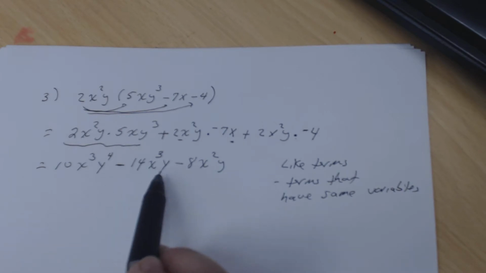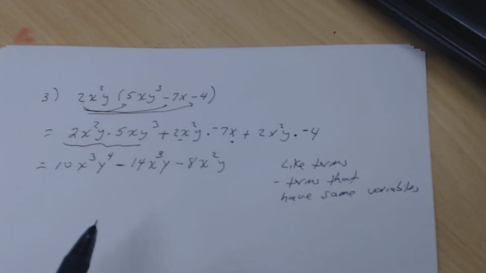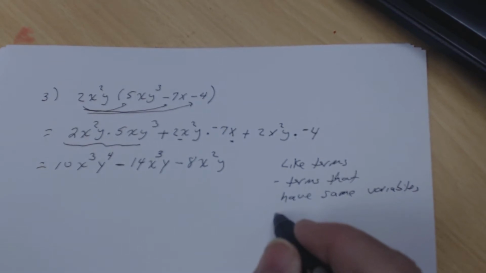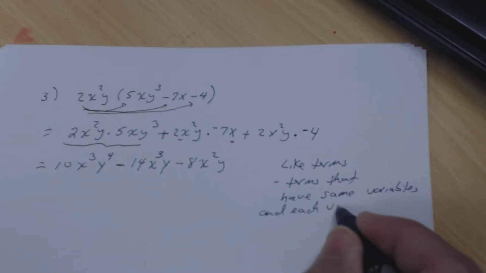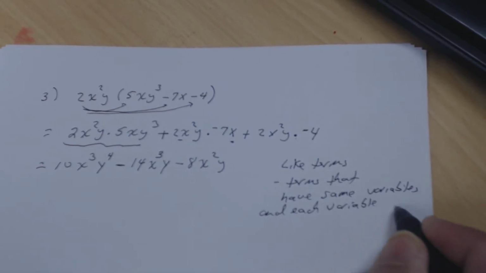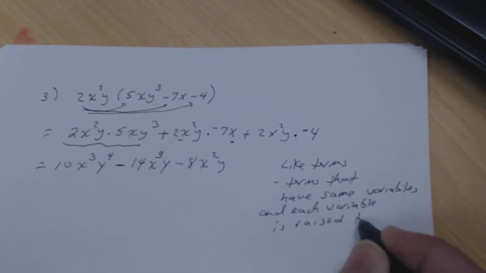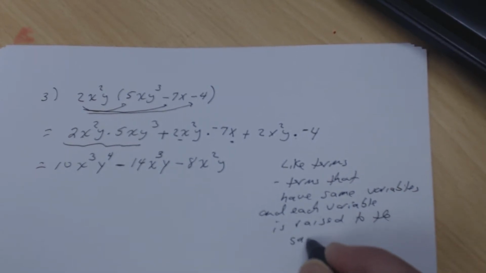All of them have xy. Yeah, but they have the same variables, and each variable is being raised to the exact same power.